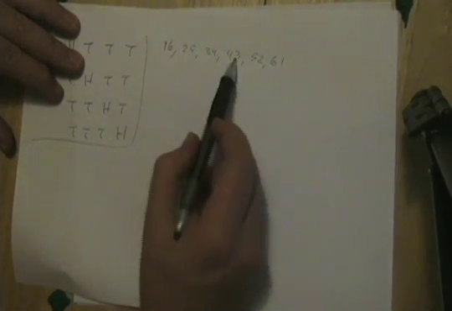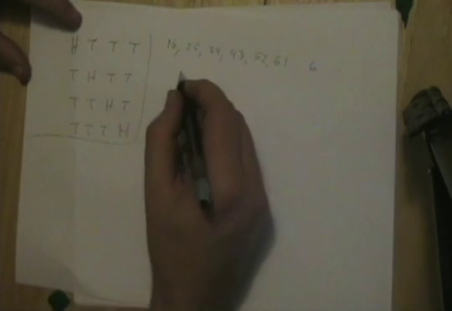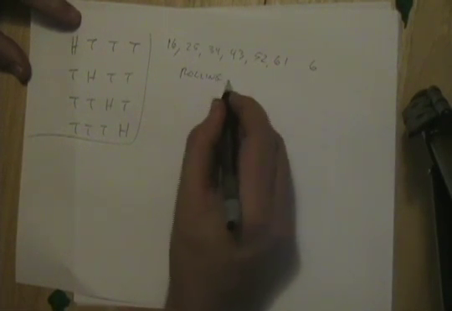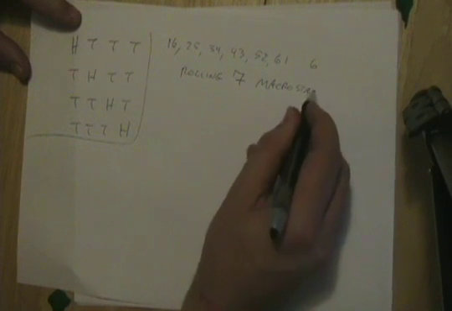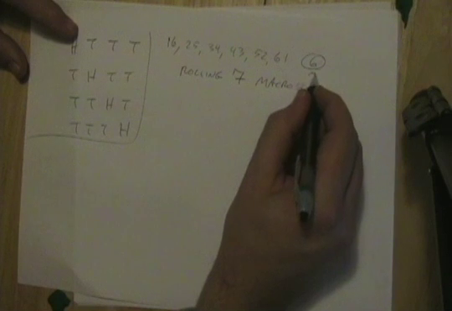So there's 1, 2, 3, 4, 5, 6 ways to do that. And so in this case, you would call the macrostate rolling a total of 7. So rolling 7 is the macrostate, and it has 6 microstates.